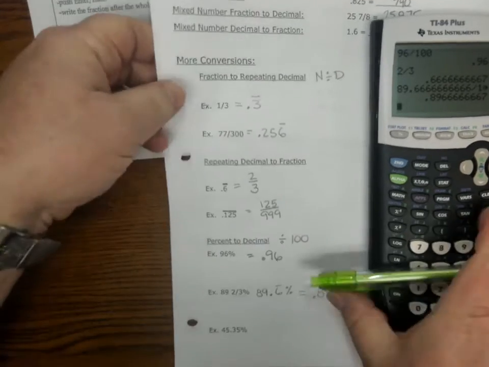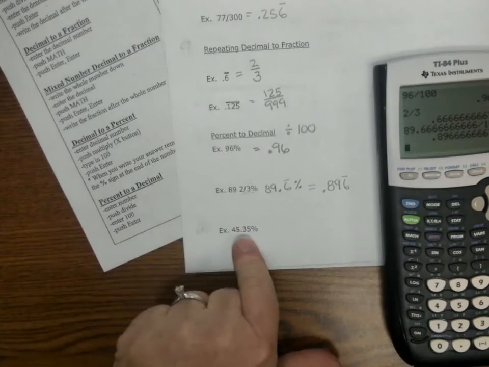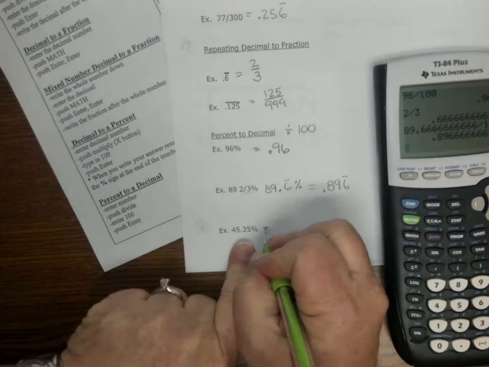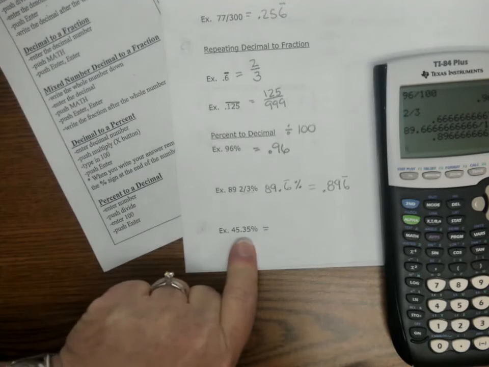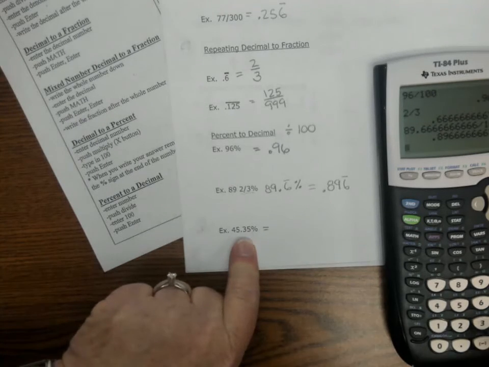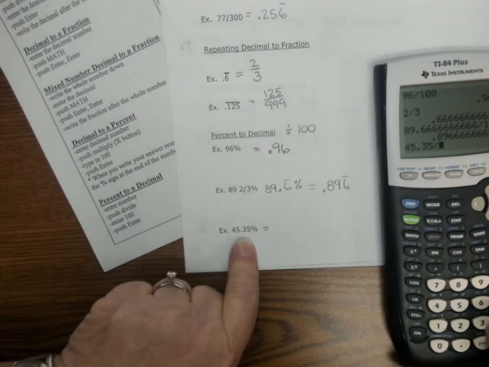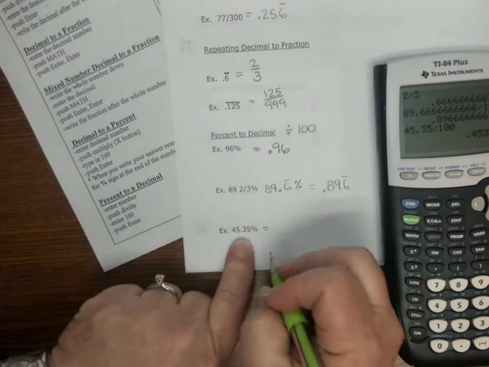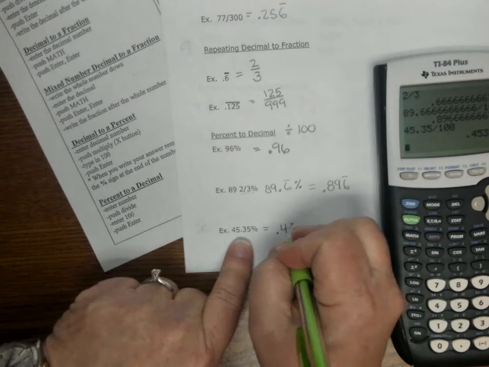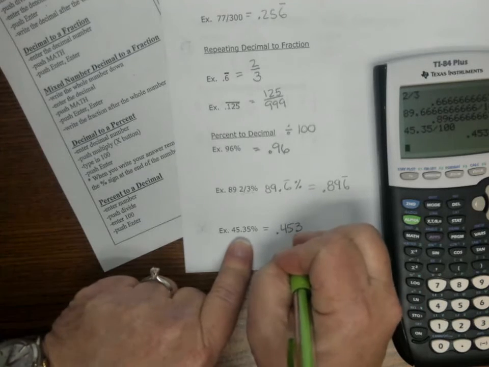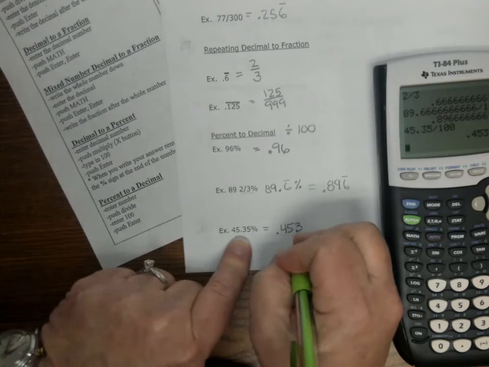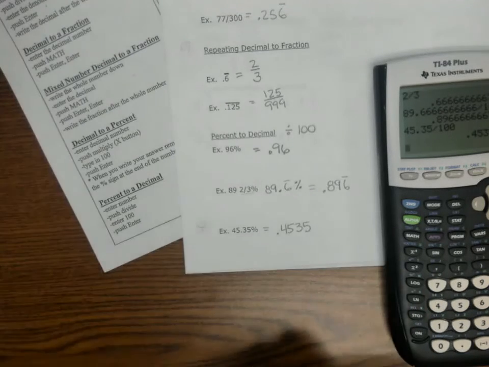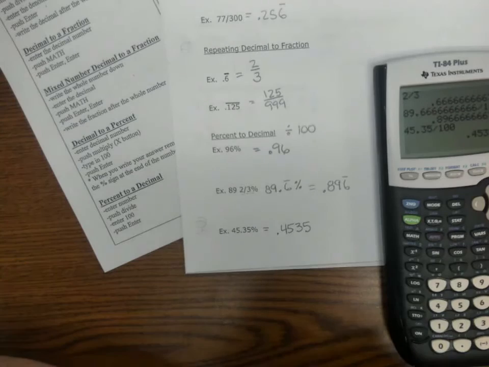Let's look at the last one. Remember, this is a percent. Even though it has a decimal point, as long as it has that percent sign on it, it is a percent. 45.35 divided by 100. Hit enter. There is the decimal equivalent to 45.35%. Okay? And that's what we wanted, the decimal equivalent.